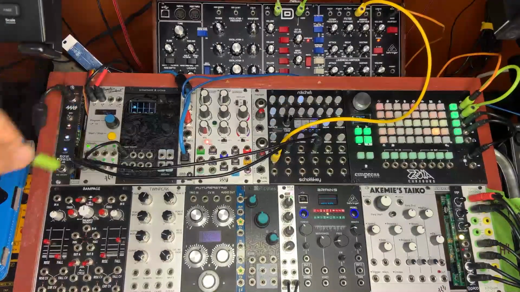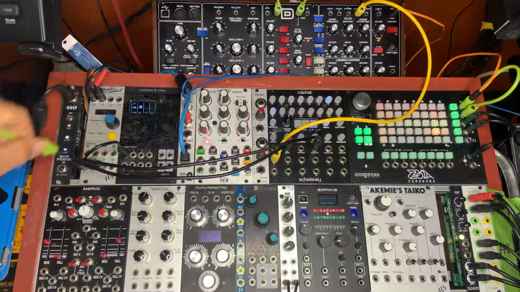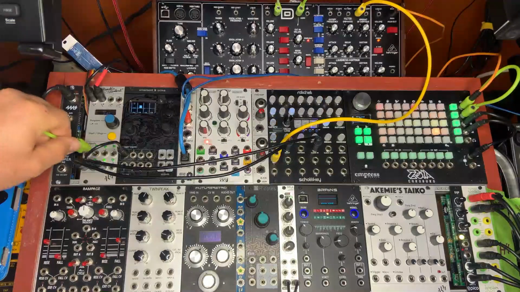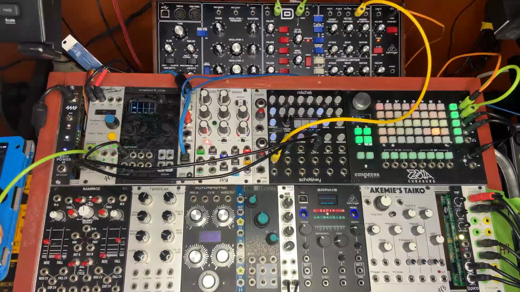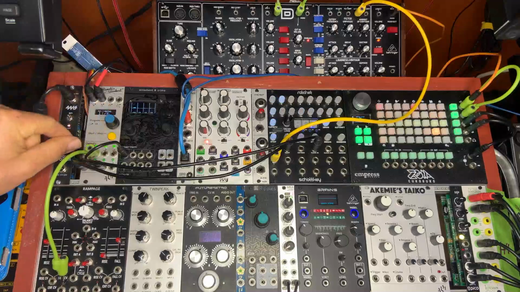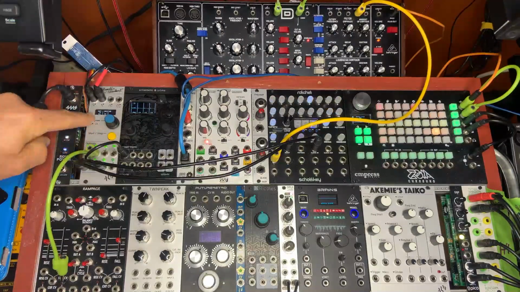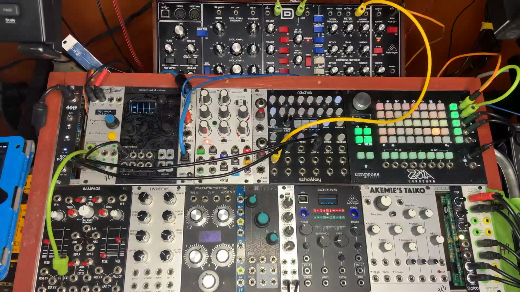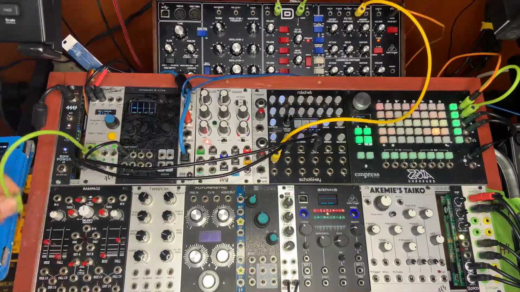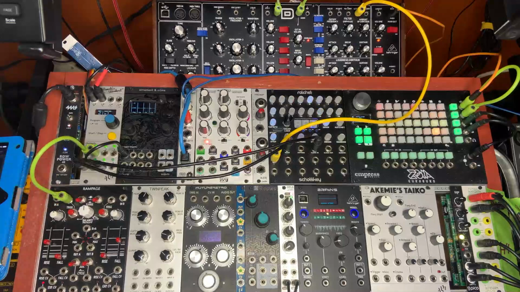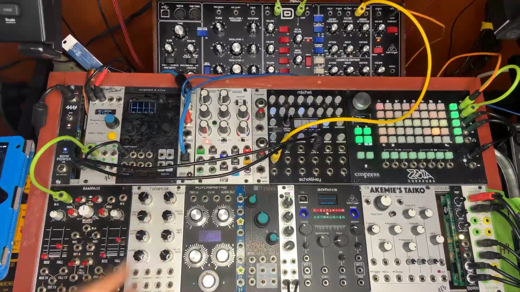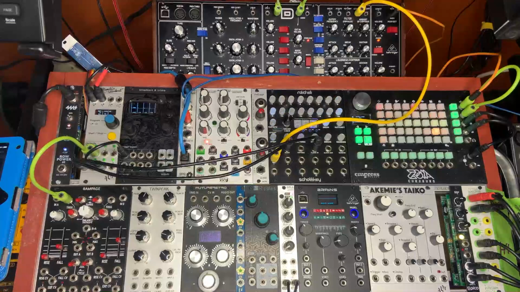So I'm going to pull a clock out of Pam's new workout here, and I'm going to pull this one. And right now this is set to ×1, so basically this is going to be on the beat. 1, 2, 3, 4, 1, 2. And we'll trigger the Rampage. And we're just going to use the left side of the Rampage for now.